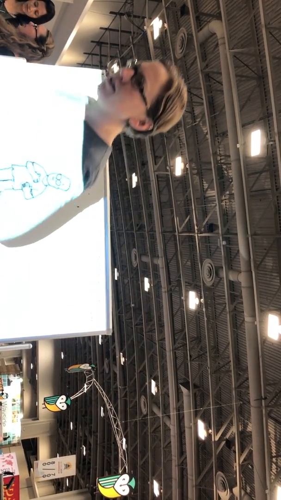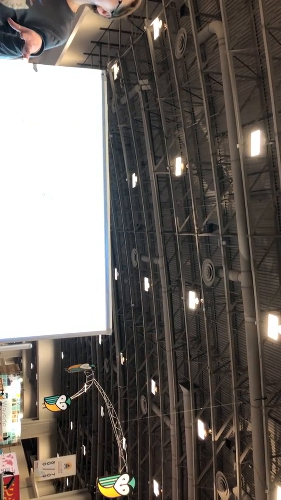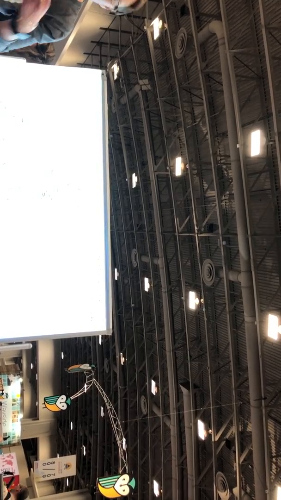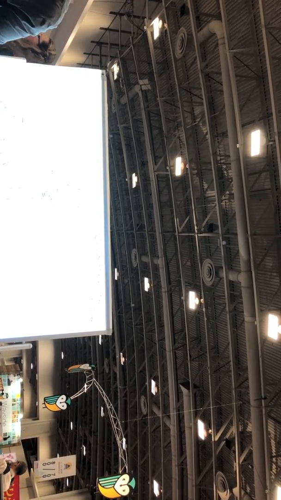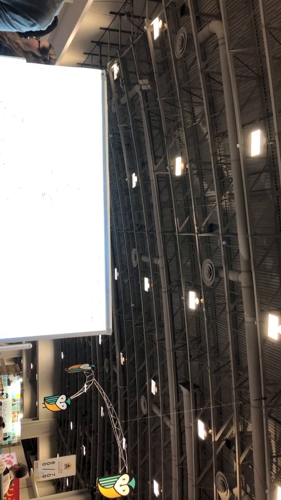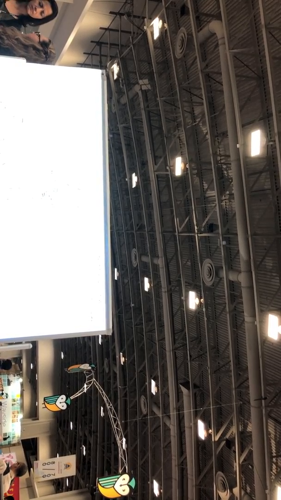How old is your cat? 4. Is 4 an old cat or not an old cat? No, 4 is not an old cat. Is Loki big or small? Loki? He's small. Oh, he's small? Is he a kitten though? No, he's not a kitten. Small. He's a small cat.